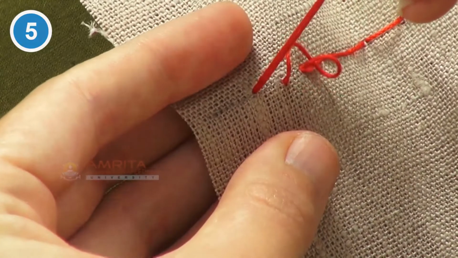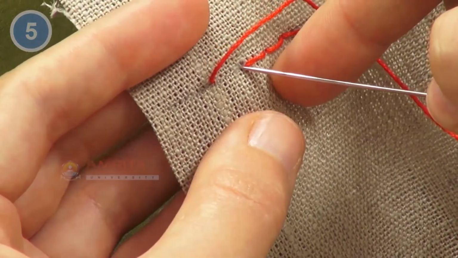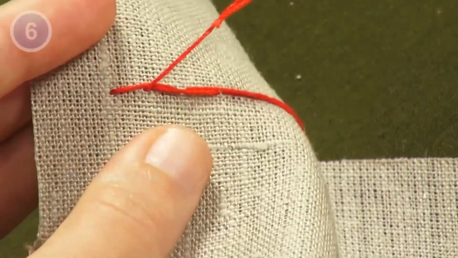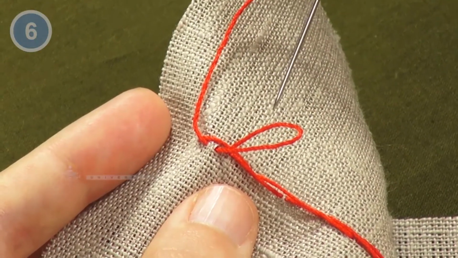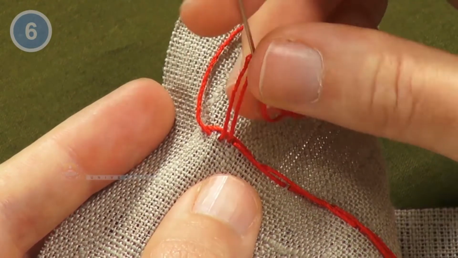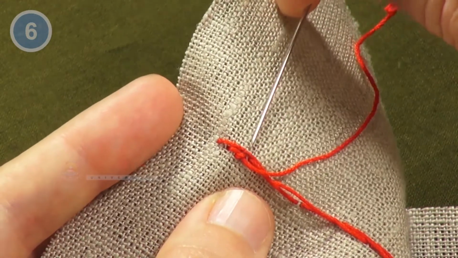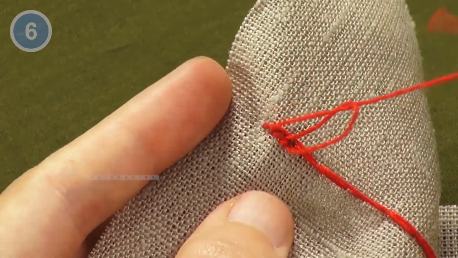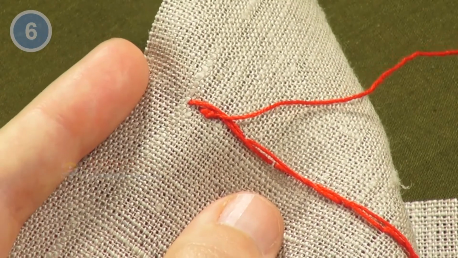Step 5. Continue along until you reach the end of the line. Step 6. Take your last stitch to the back through the hole at the end of the previous stitch and weave in the end on the back of the fabric. To tie off, take a small stitch and pass the needle through the loop and tighten the knot. Repeat the step to secure the thread, then cut the thread.